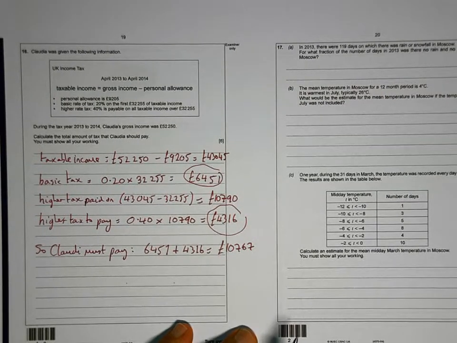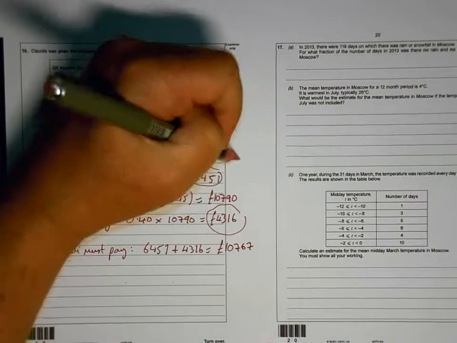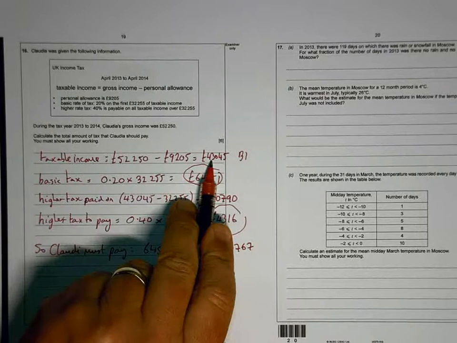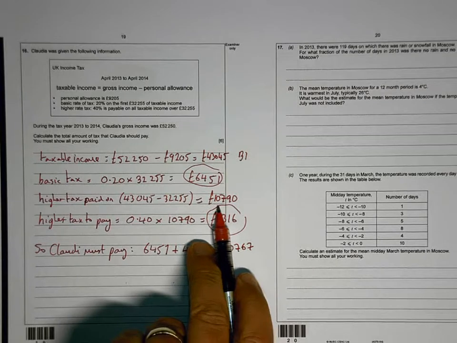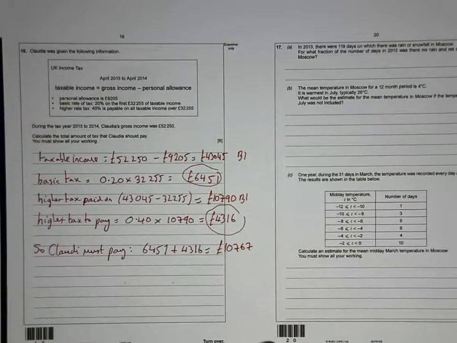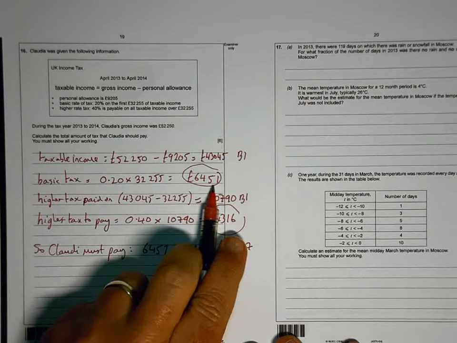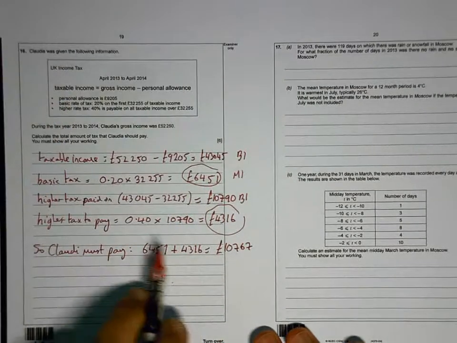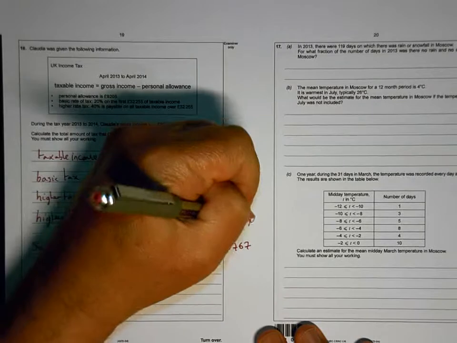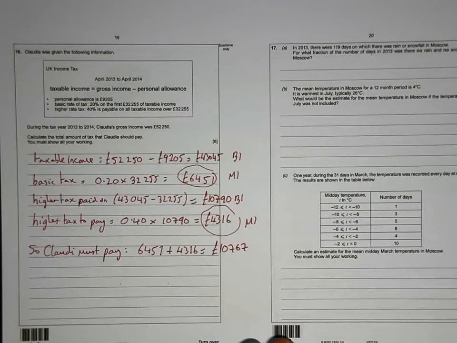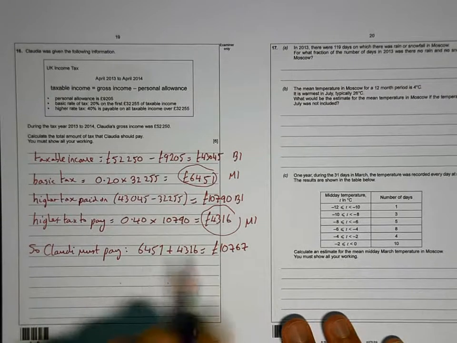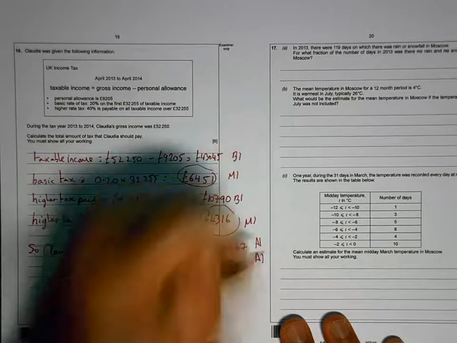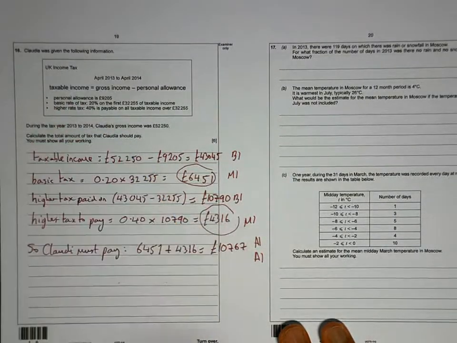So question 16, let's have a look. 1 mark for working out the taxable income, 1 mark for working out what she pays higher tax on, 1 mark for the basic tax, 1 mark for the amount of higher tax, 1 mark for adding them both, and 1 mark for getting the right answer. 1, 2, 3, 4, 5, 6.